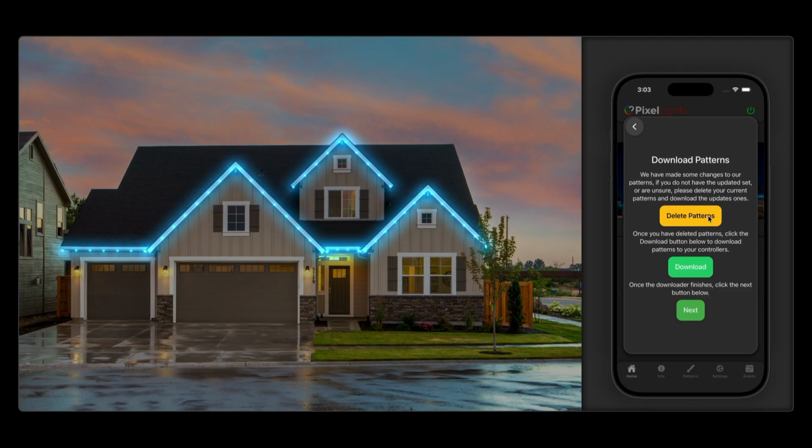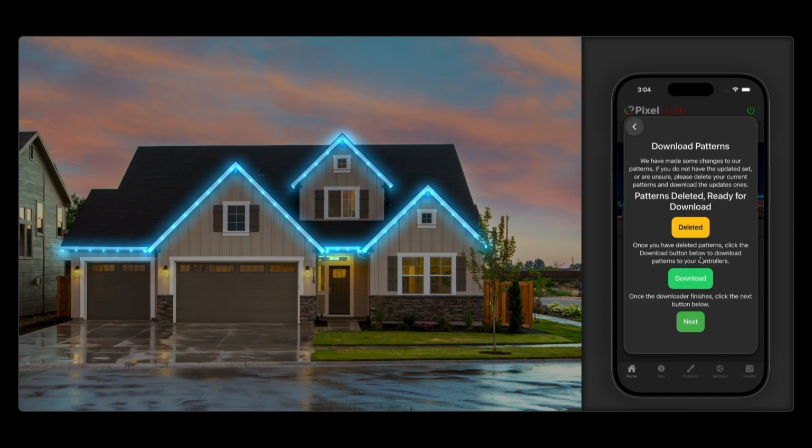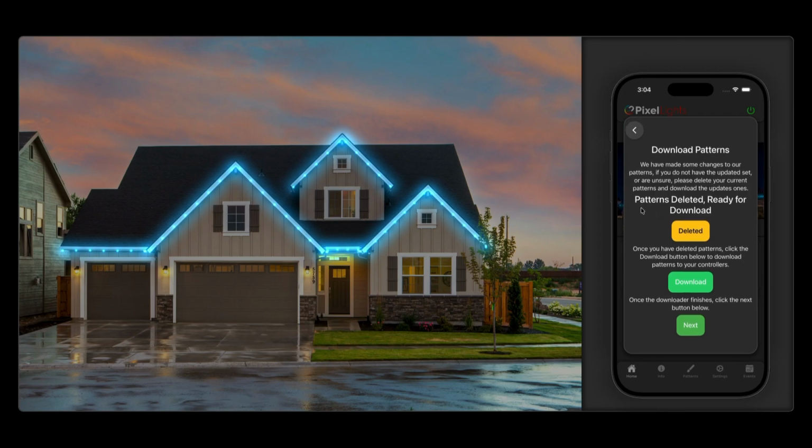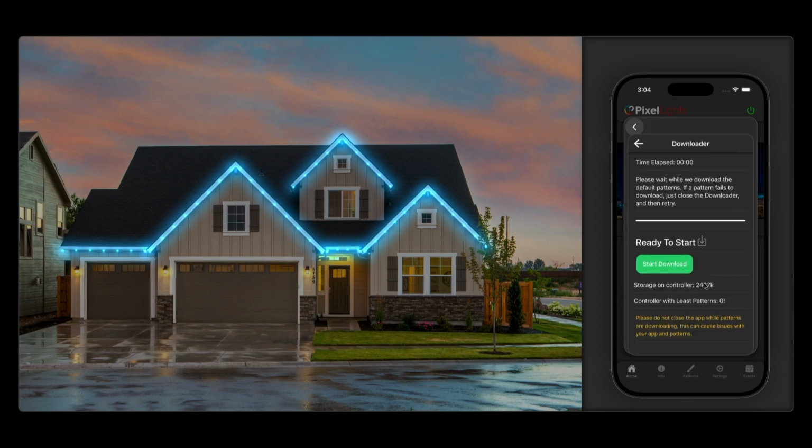This update also revamps our default pattern list. This means existing users must delete and re-download your patterns. Users that already have updated patterns can skip these steps. Our updated patterns have been rebuilt with smoother animations and addressable direction. This pattern list also makes it easier for us to update your patterns and create new patterns without requiring a delete and re-download.